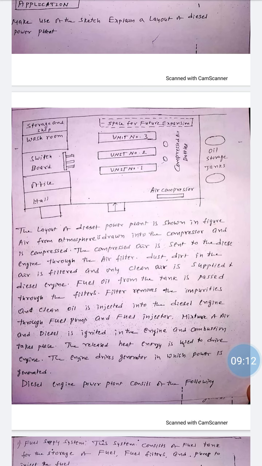The filter removes the impurities and clean oil is injected into the diesel engine through the fuel pump and fuel injector. A mixture of air and diesel is ignited in the engine and combustion takes place. The released heat energy is used to drive the engine. The engine drives the generator in which power is generated.